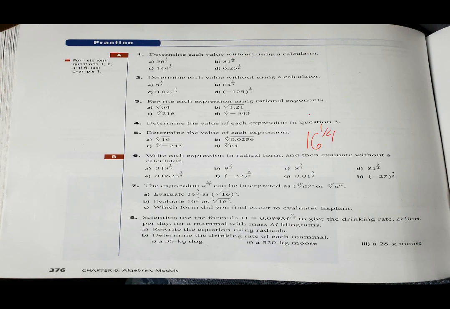So an easy way to punch that in your calculator is to go 16 to the power of, that's what my exponent button looks like. Some people say y to the power of x. And then I put a bracket, and then I just type in 1 divided by 4, or 1 over 4. Then you hit equals, and it should give you 2 if it works out. Give that a try on your calculator, and that'll tell you if you're on the right track. And then you can do the same for all of them.